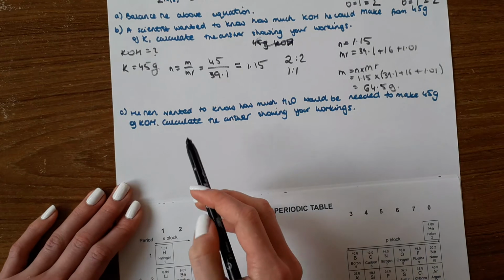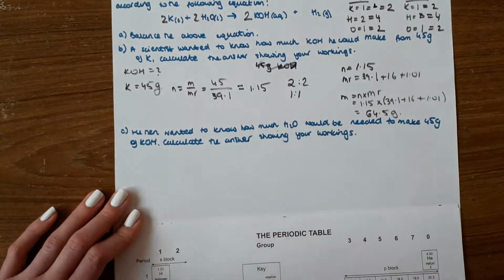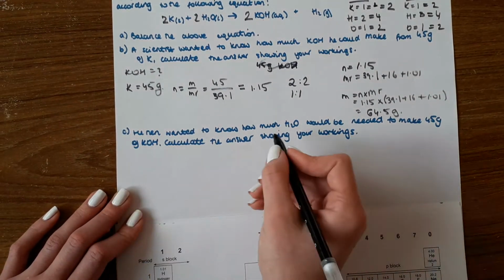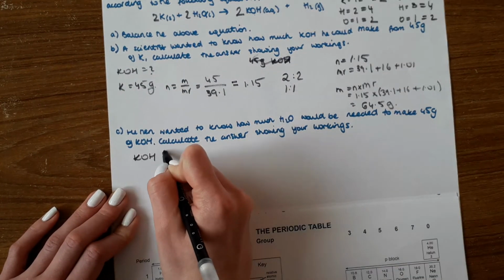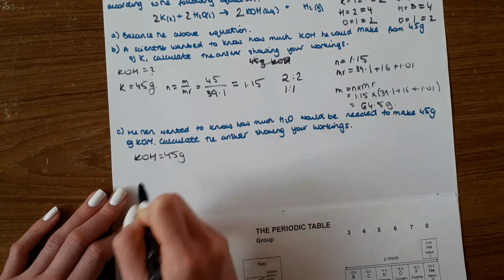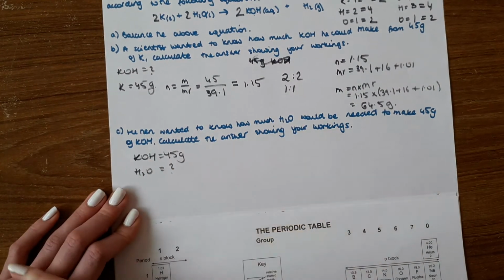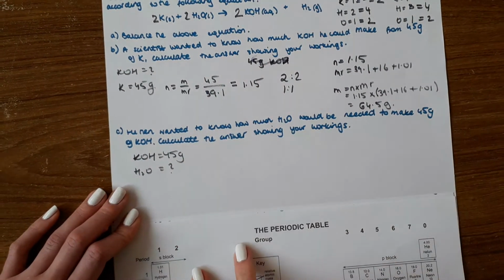Next bit. He then wanted to know how much H2O would be needed to make 45 grams of KOH. And we have to show our workings. So now we know that we have 45 grams of KOH, but he wants to know how much H2O you would need to make this.